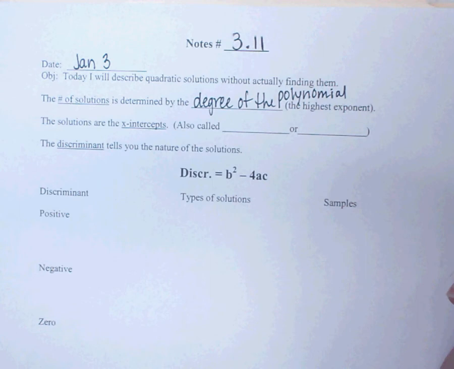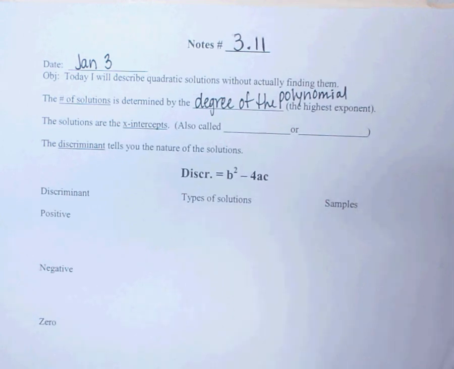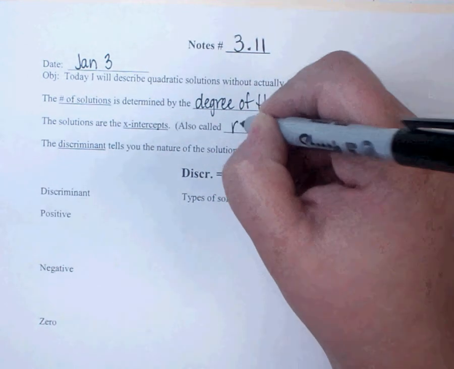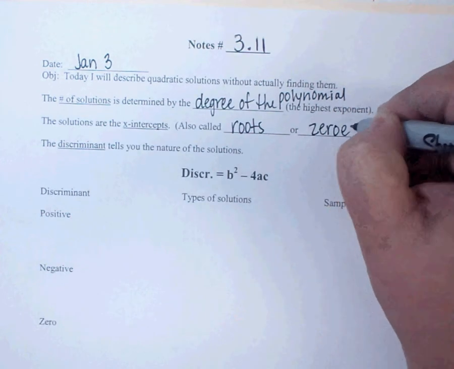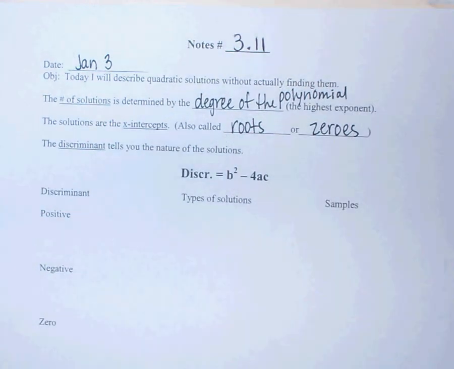If you have a polynomial with a degree of 2, which means x squared is the highest term, then you will have 2 solutions. We've talked about this before. The solutions are the x-intercepts. They are also called roots or zeros. So again, anytime they ask you for the roots by saying find the roots or find the zeros, what they are asking for is for you to find the x-intercepts.